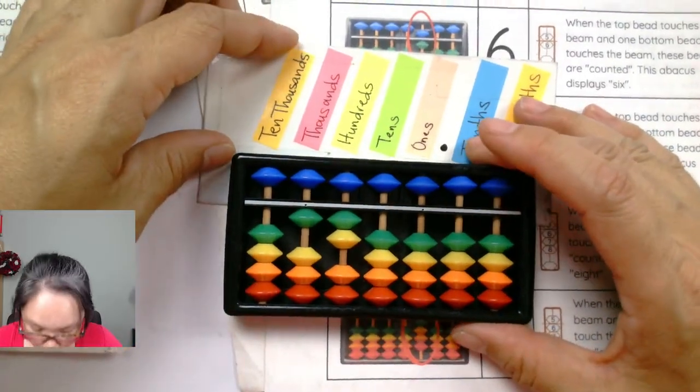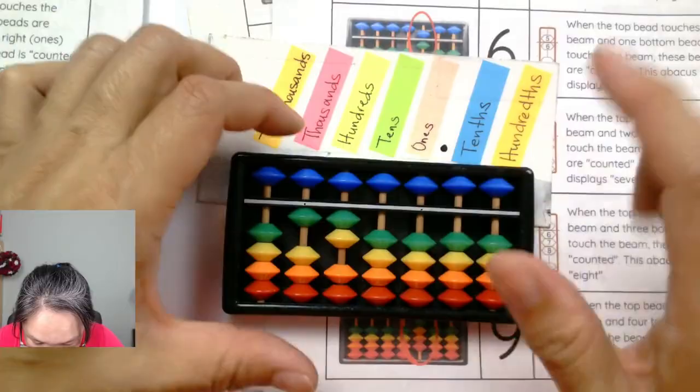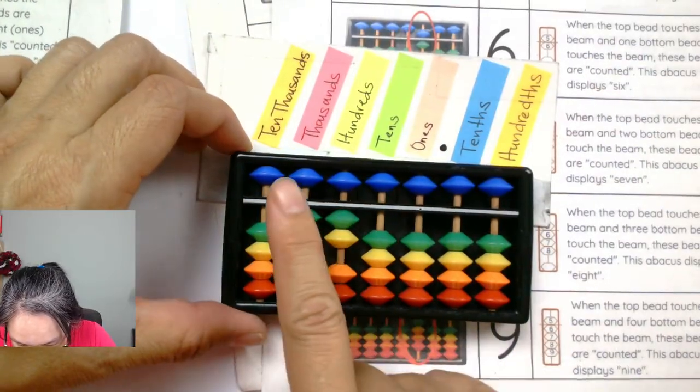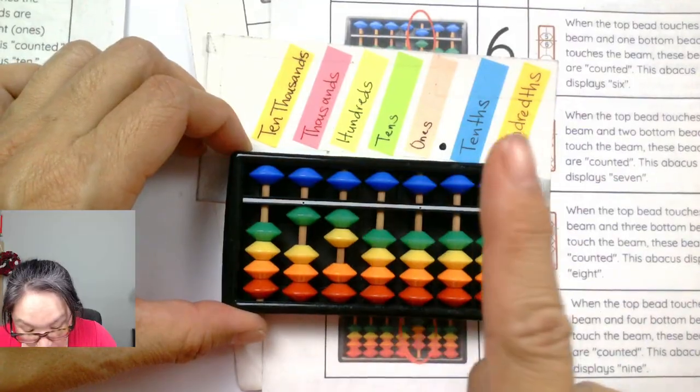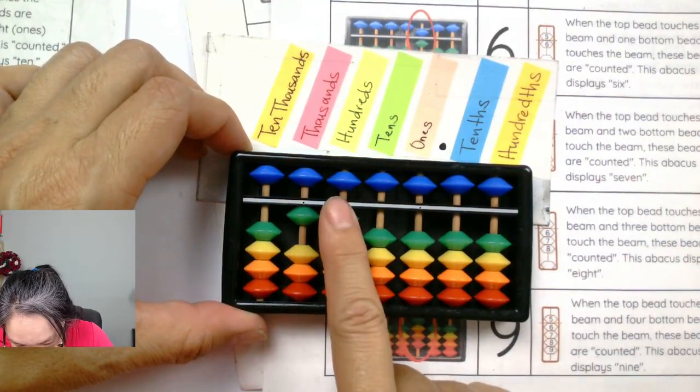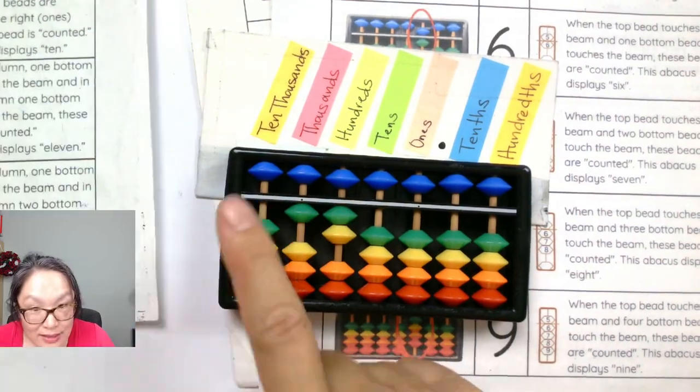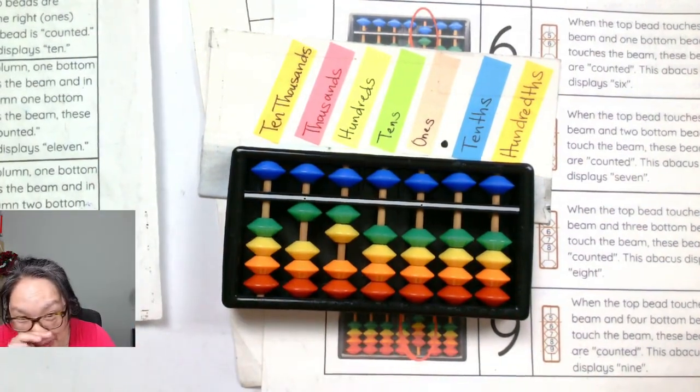When we look at our place value, we have our ones, our tens, our hundreds, our thousands, our 10,000s. I am so sorry. I am messing that up.